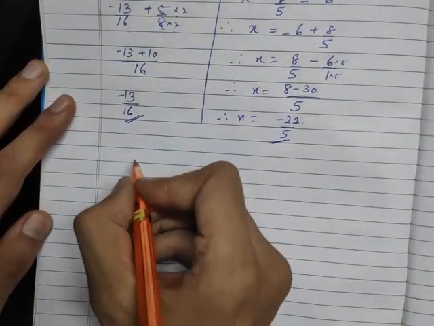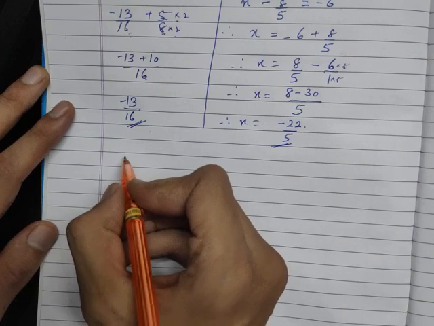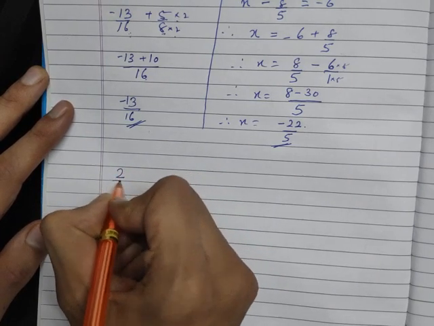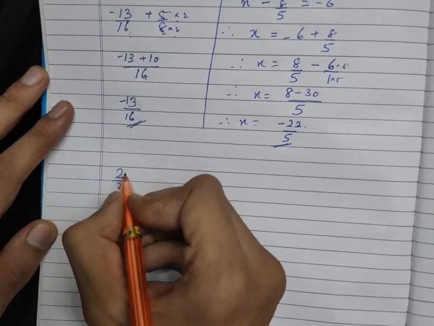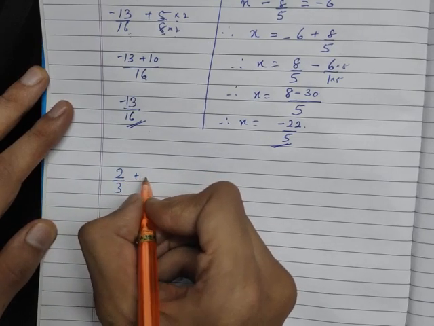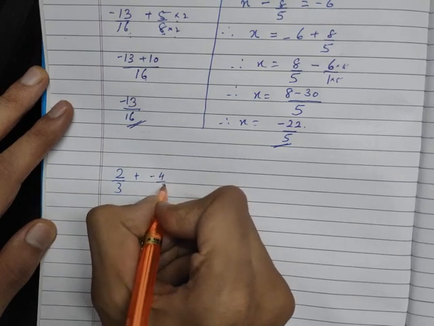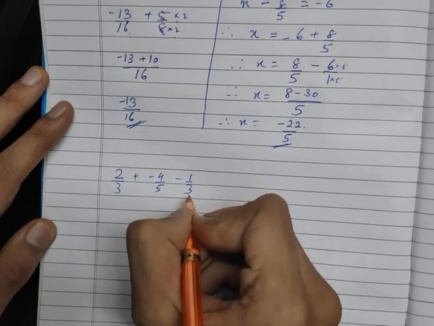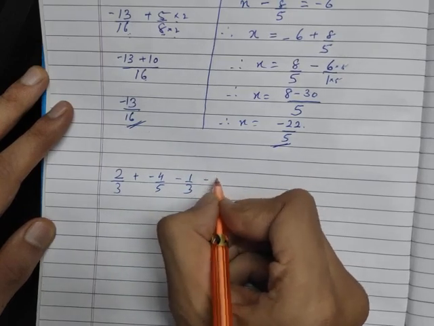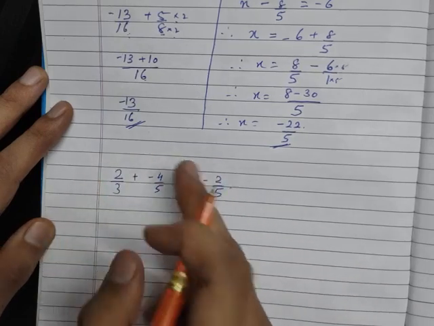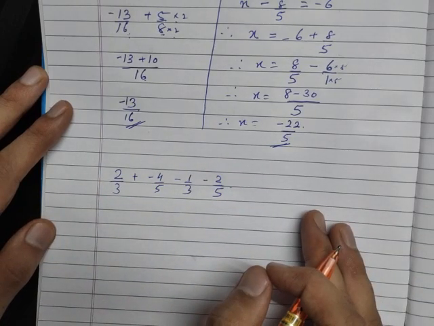It says evaluate 2 by 3 plus minus 4 by 5 minus 1 by 3 minus 2 by 5. I have to evaluate this, means I have to solve this. Alright, so let's begin.